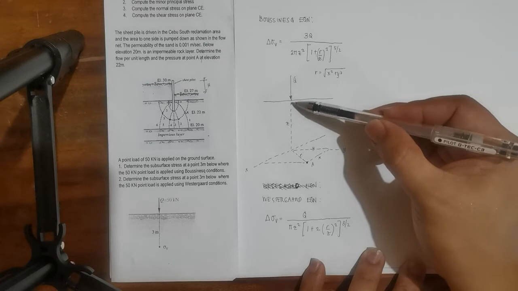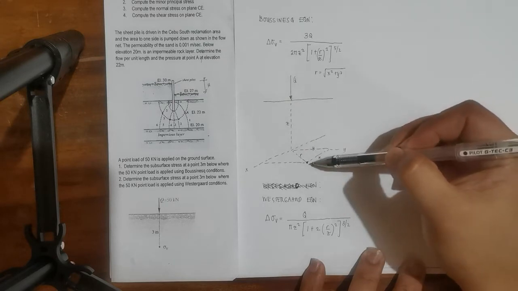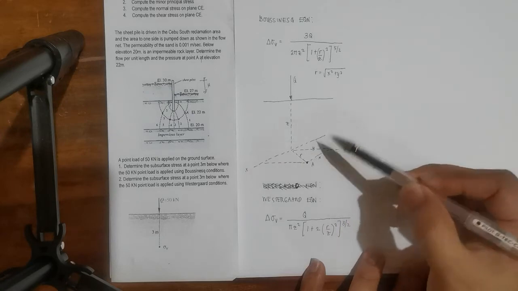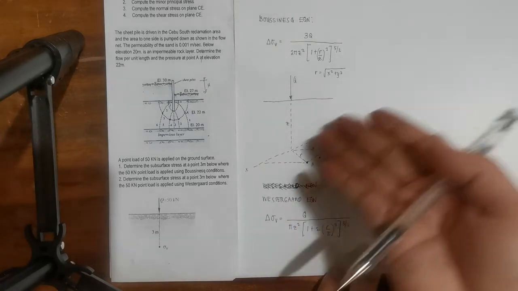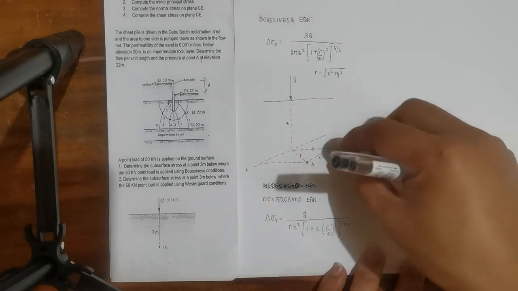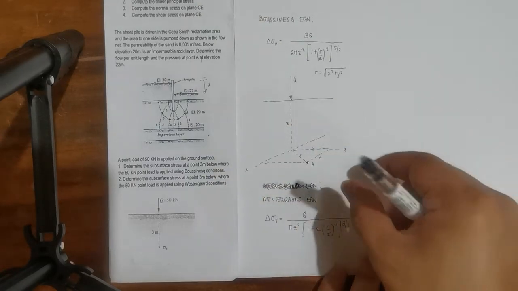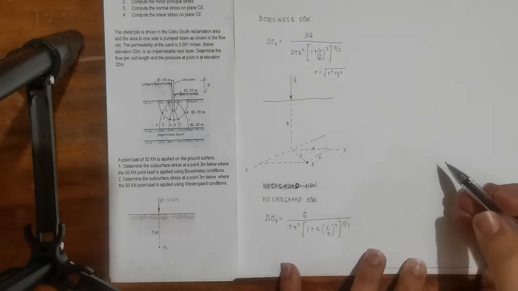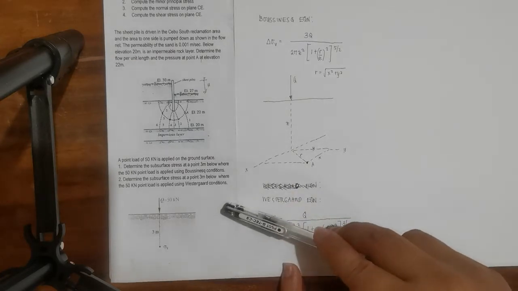This will be our z distance, the depth of point A, and then this is our x distance. Ipo-project nyo dito, and then ito yung x distance, and then this is our y distance. Ipo-project nyo dito. Okay, back to our problem.